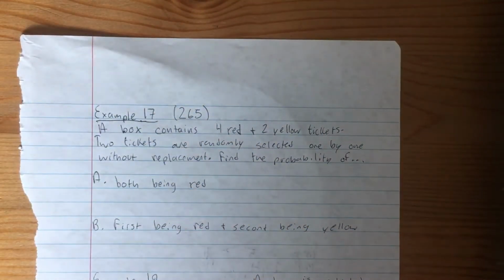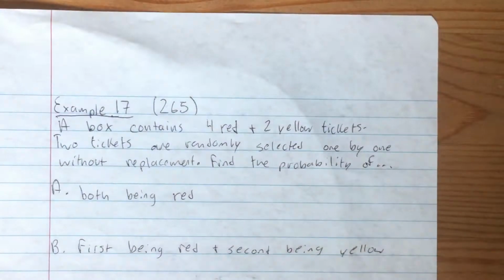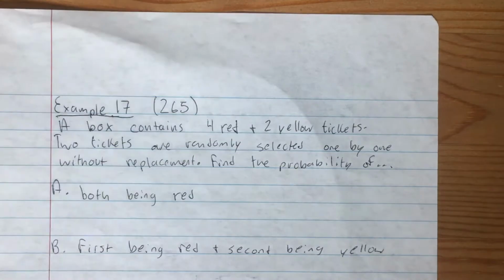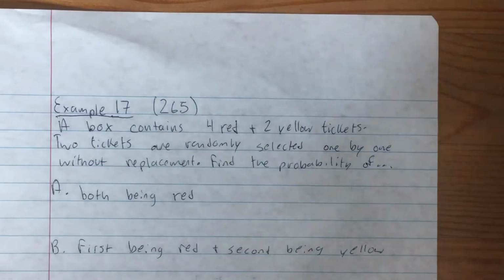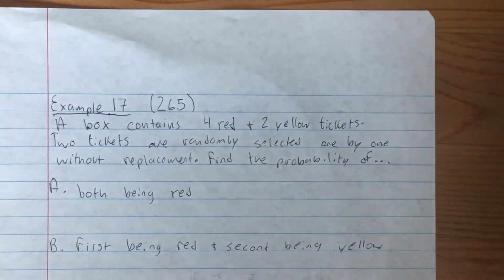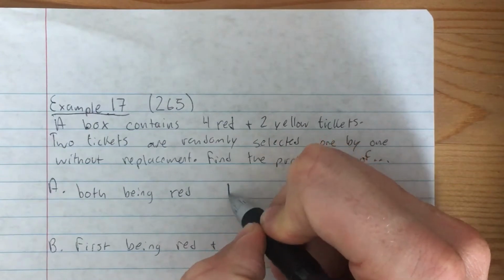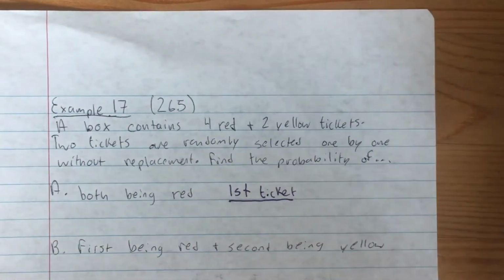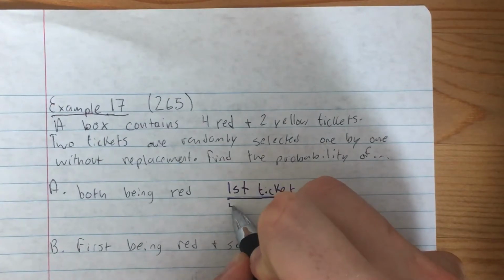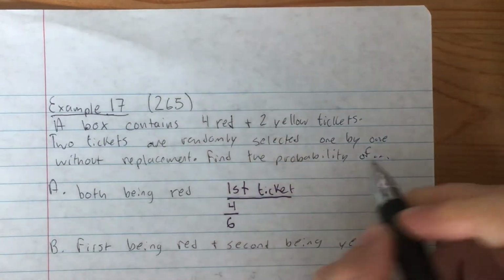In this example, we've got a box that contains 4 red and 2 yellow tickets. 2 tickets are randomly selected one by one without replacement. Find the probability of both being red. So what we're trying to find is that we're picking 2 tickets and we're not putting them back. For the first ticket, pulling out of this box, how many reds are there? There are 4 out of 6.